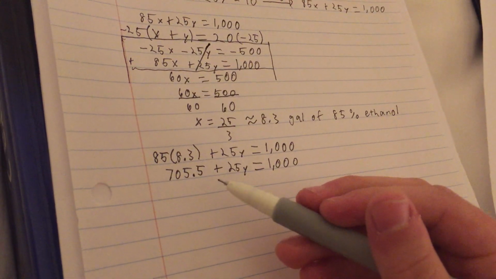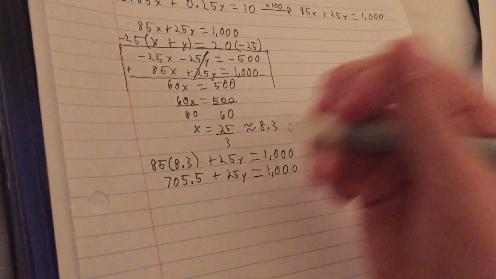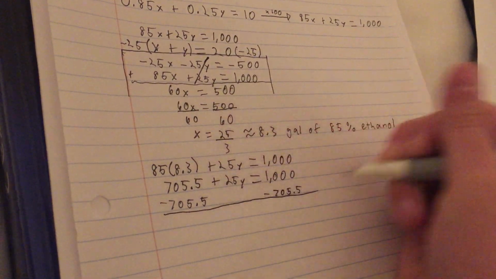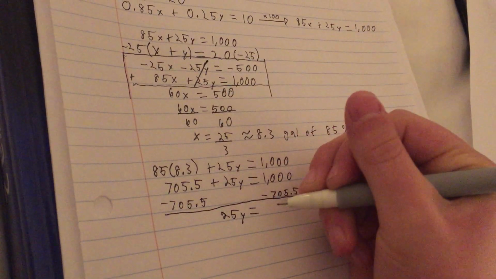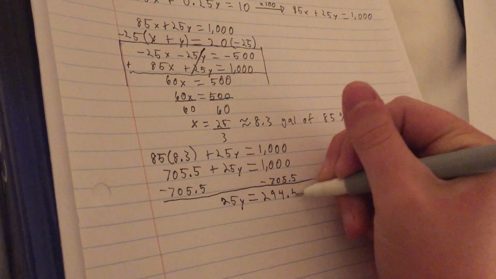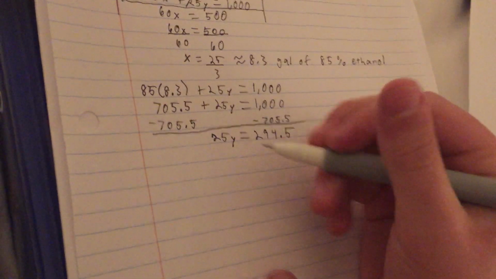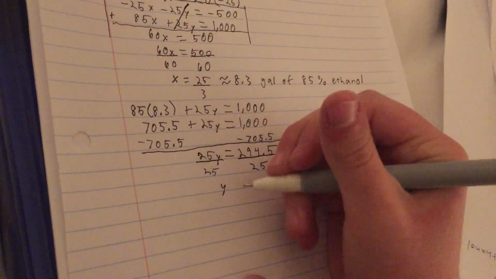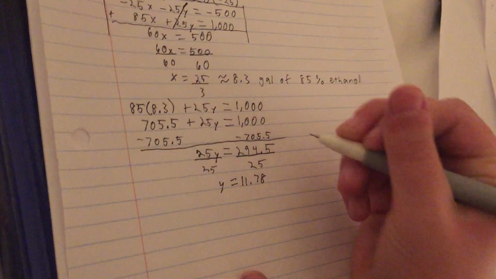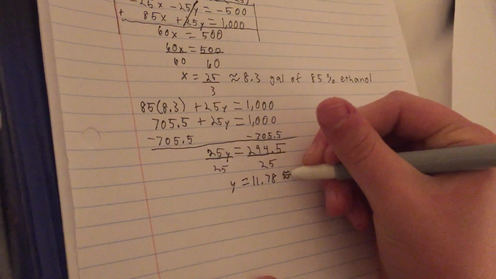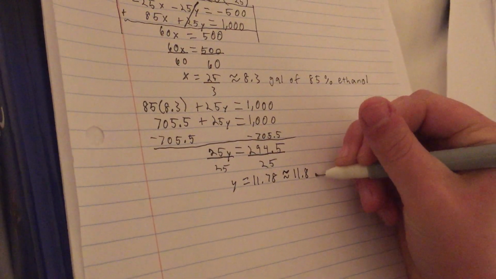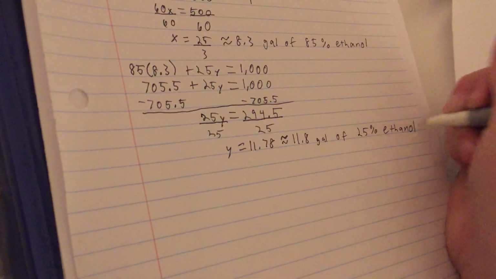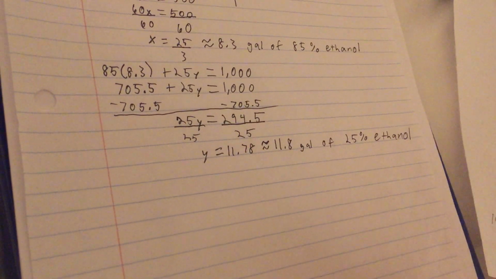I'm going to subtract 705.5 from both sides. This is going to give me 25y equals 294.5. Now I want to get y alone. Let's do this. Divide by 25, divide by 25, then y is going to equal 11.78, but because I'm rounding to the nearest tenth, my final answer is going to be 11.8 gallons of 25% ethanol.